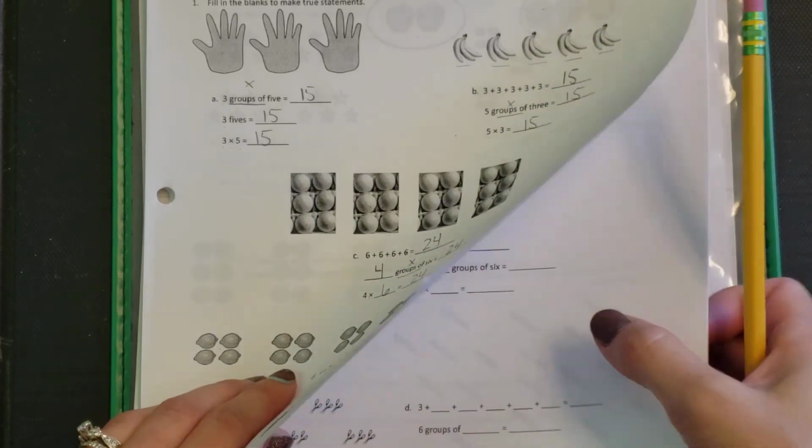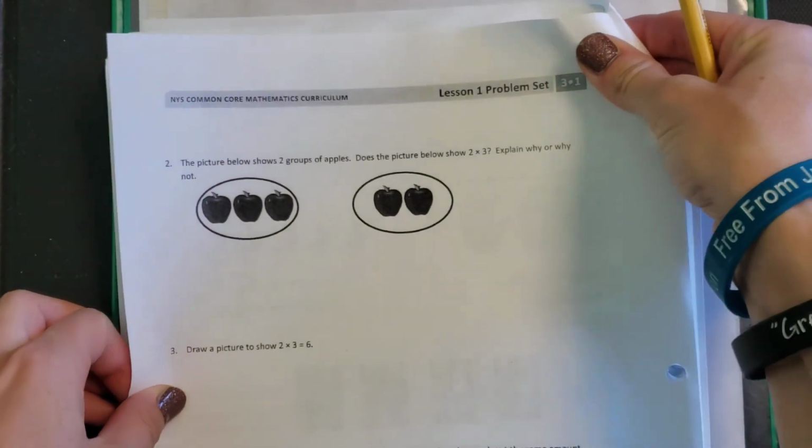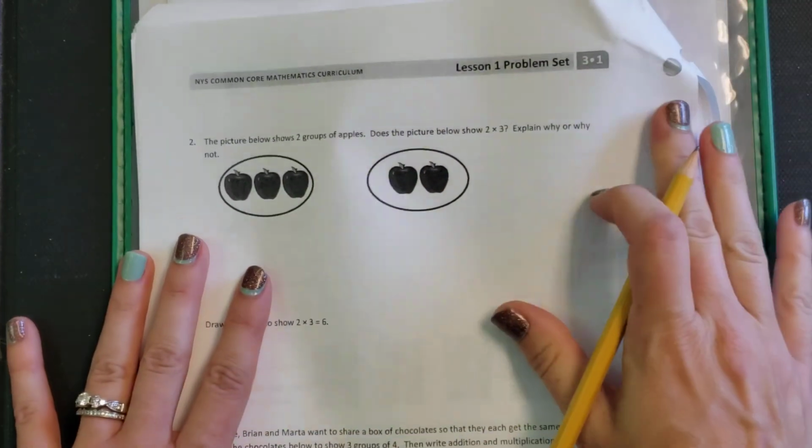On to page 2. Remember, I'm going kind of fast, but if you get a little bit behind, you can just press pause and go back and catch up, and then press play when you're ready to continue.